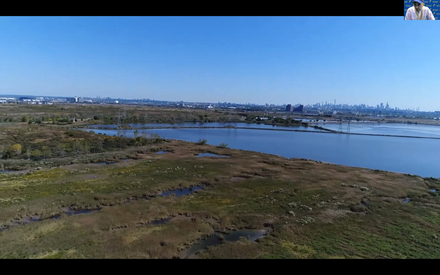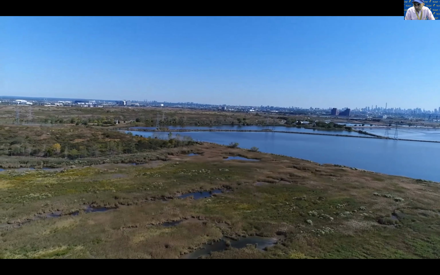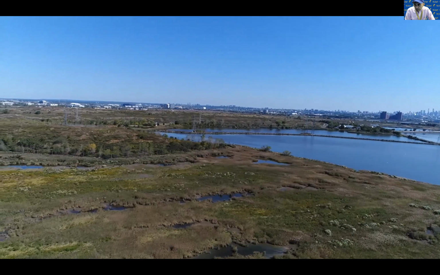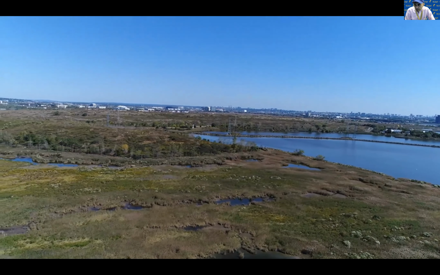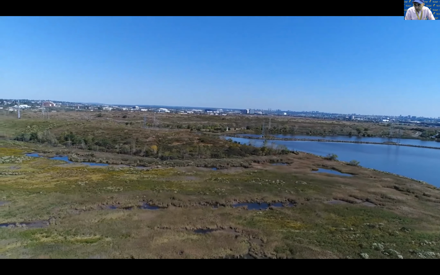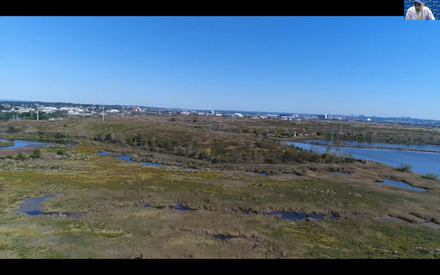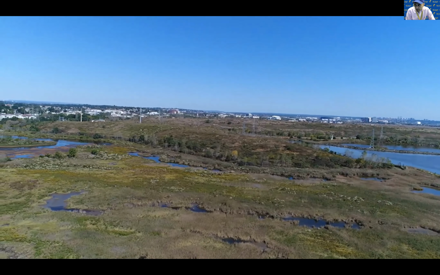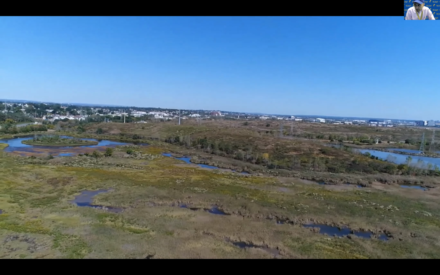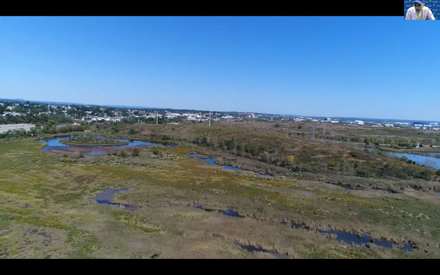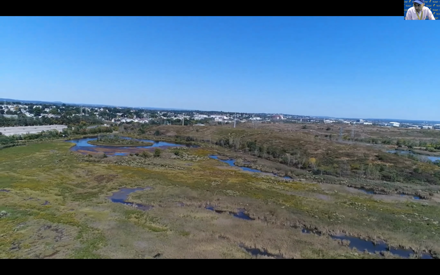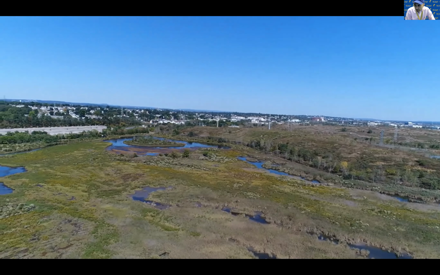As we swing further to the northeast, we get a greater appreciation of the extent of this wetland complex, covering almost 32 square miles of the Hackensack River estuary. This wetland provides a unique habitat for birds and is a major stopping point during migration season. As we return back to our original viewing orientation, note the town of North Arlington, New Jersey in the background.